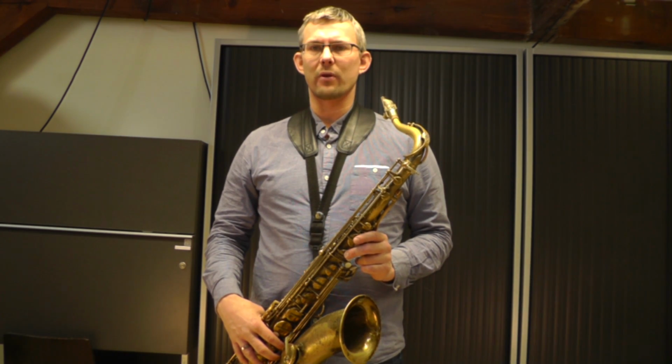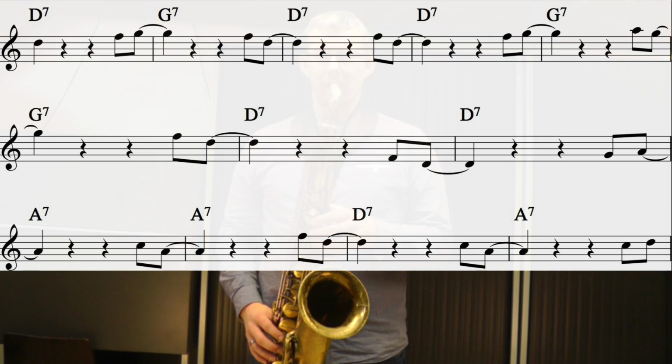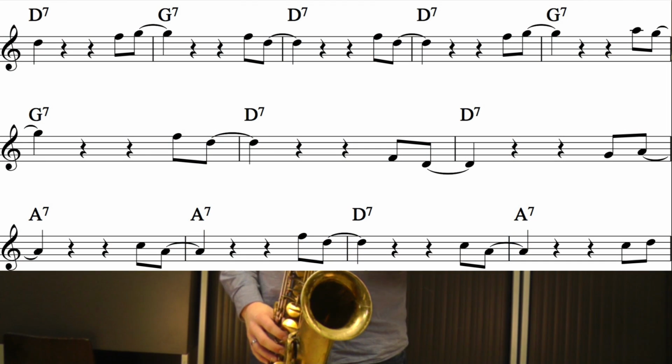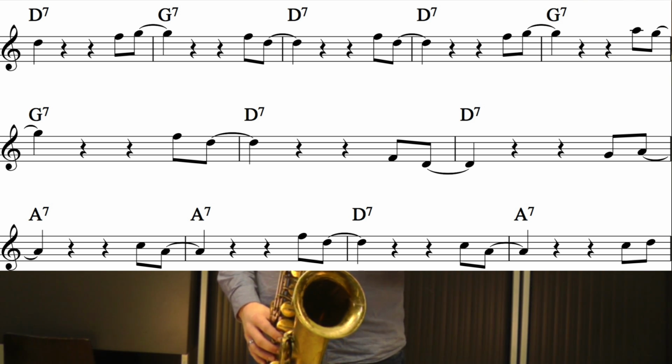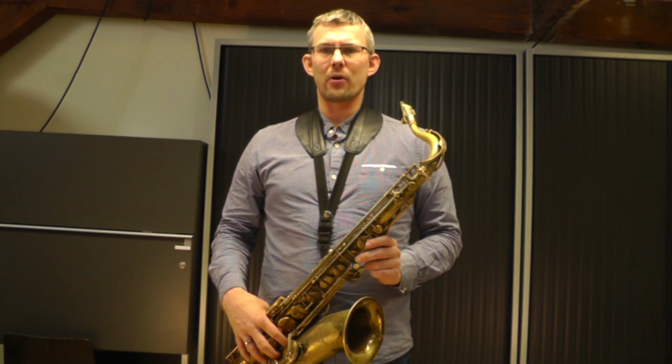Starting with 2 8th notes before, and attaching the bar over the bar line with a slur. So now it's getting a little bit more complicated the more rhythms we have.